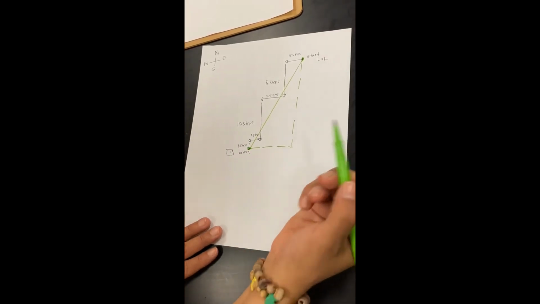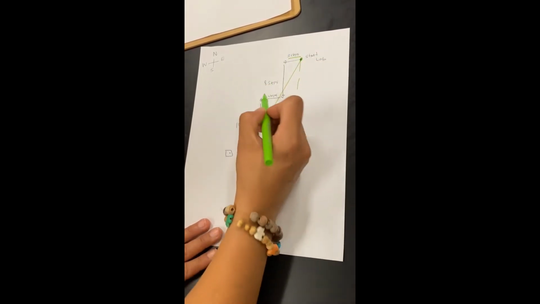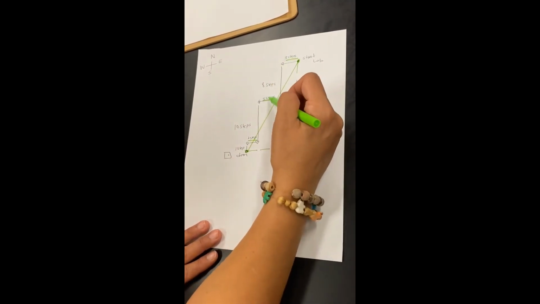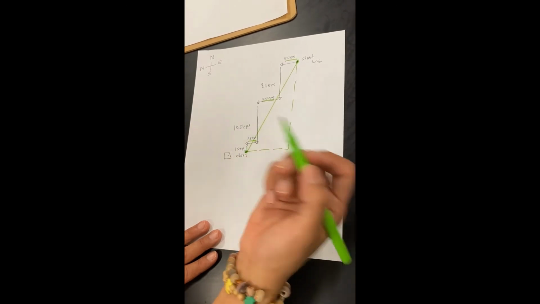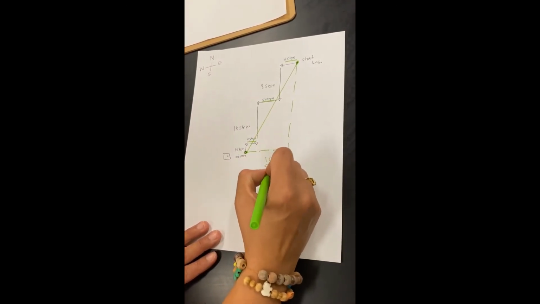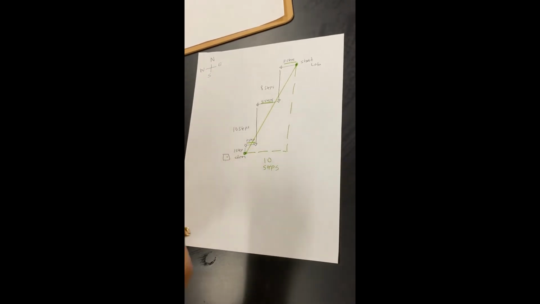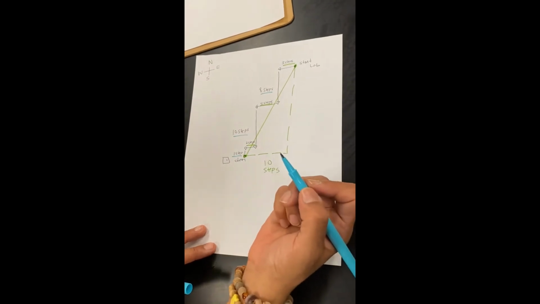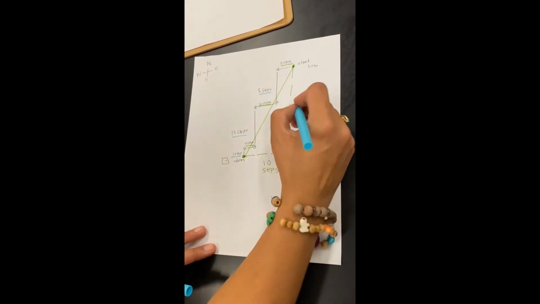So what I want to do is look at all the vectors that are the horizontal vectors. So I have 3, 5, and 2. So I just simply add those up. 3 and 5 is 8, and then 2 is 10. Then what I want to do is look at all my vertical vectors and simply add those up too. So I have 8 and 10 is 18, and then 19.